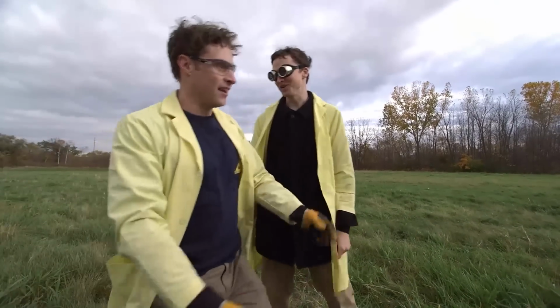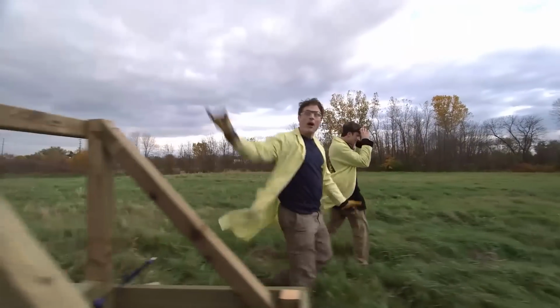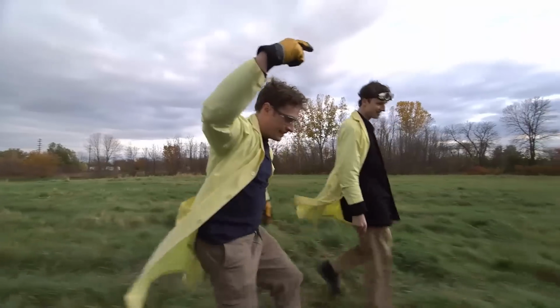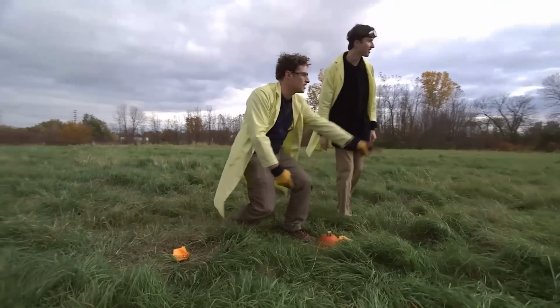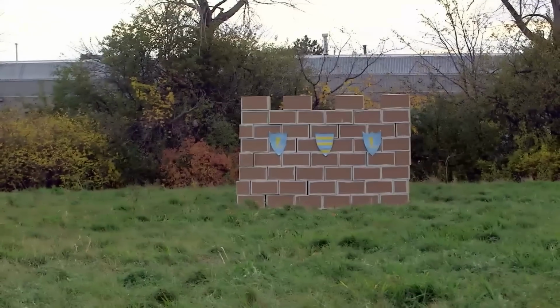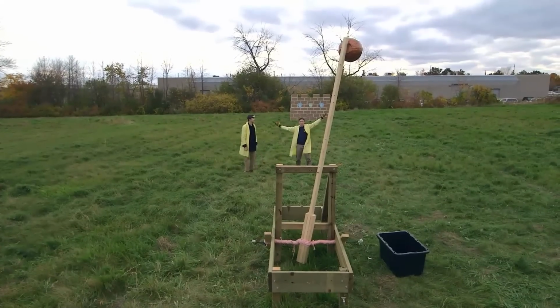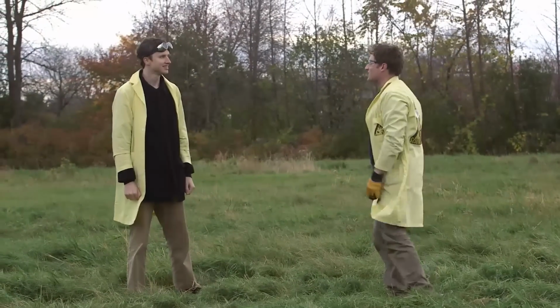It didn't work that well. No, not quite that well. Yeah, so let's see. It went, and it flew, and it landed here, which is a little farther away from the wall than I'd like it to be. One third of the way to the wall! I don't know if that's enough.